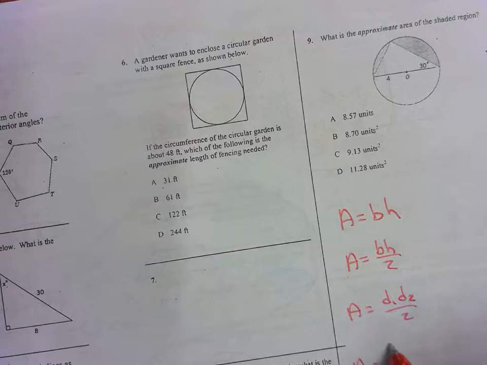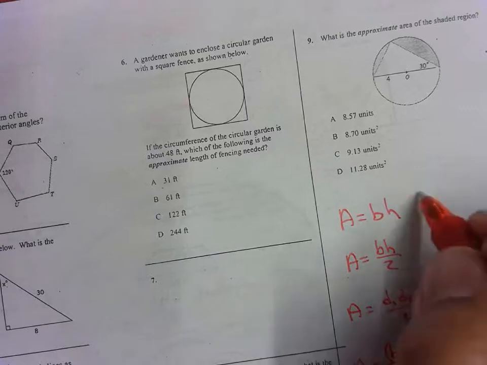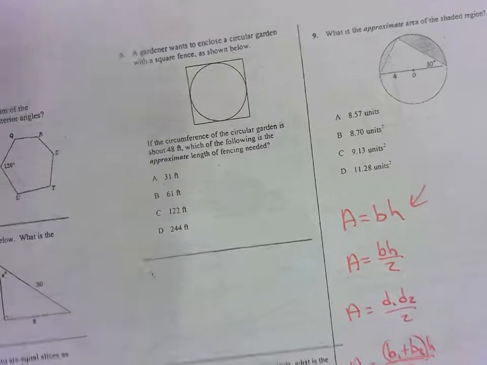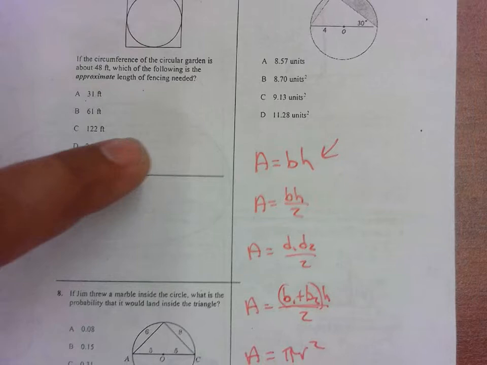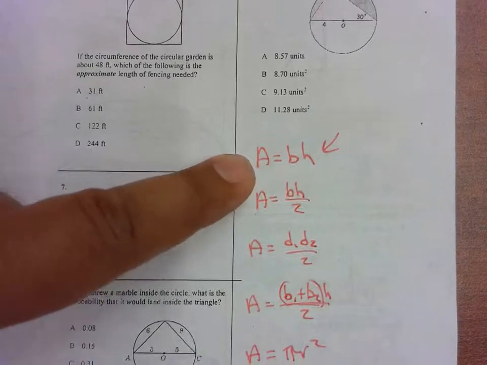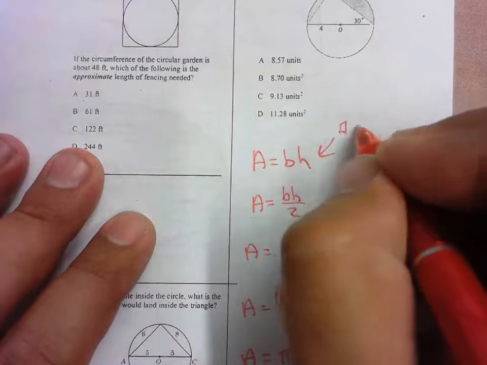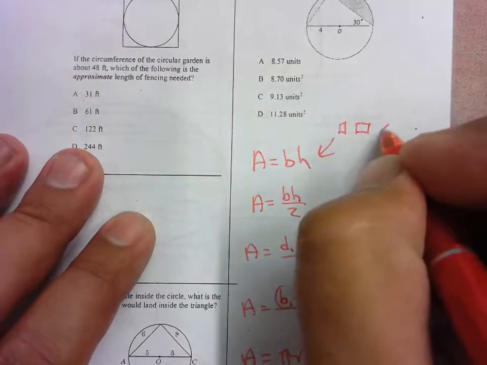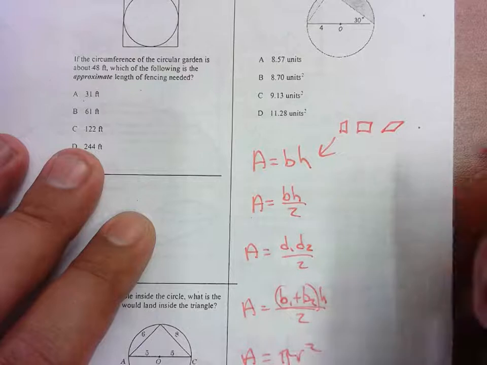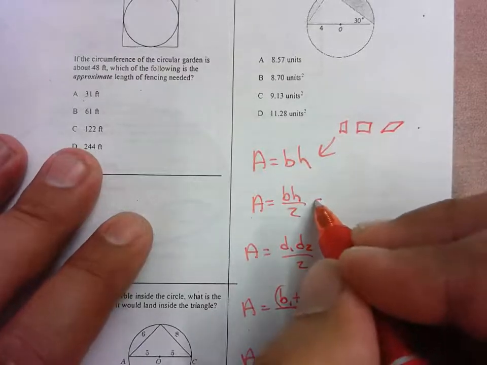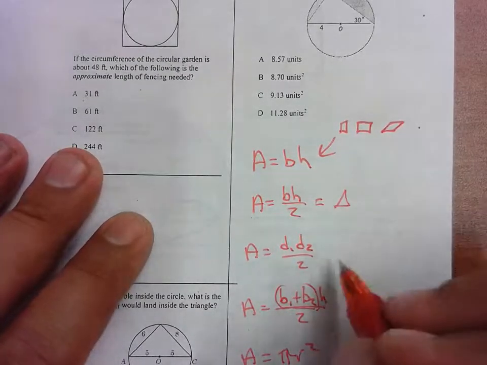Wait, can you tell us which ones are for? Yeah, I'm talking about being more specific, like circle, square, trapezoid, rectangle. This is for squares, rectangles, parallelograms. Draw the little pictures next to them. Oh, yes. Please. Thank you. Beautiful. Triangles.